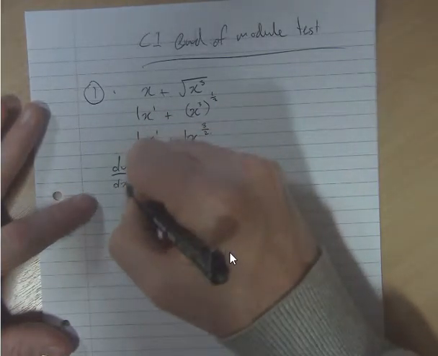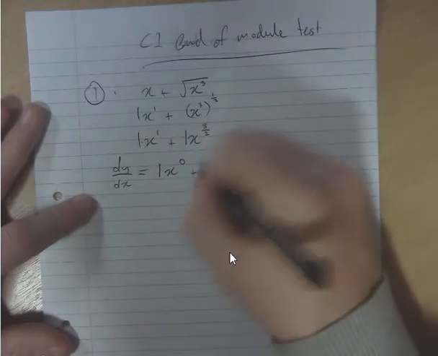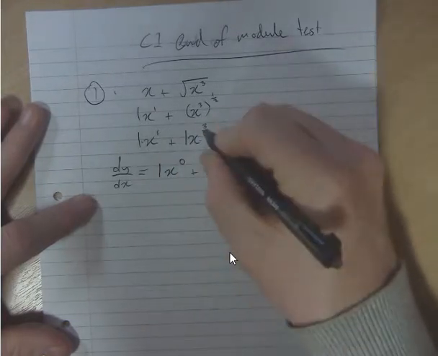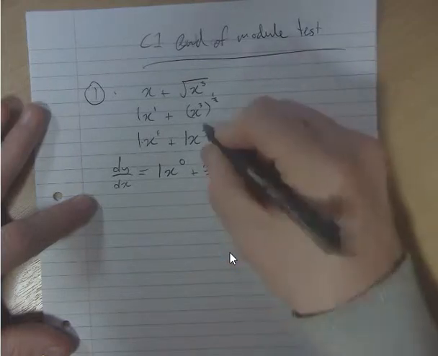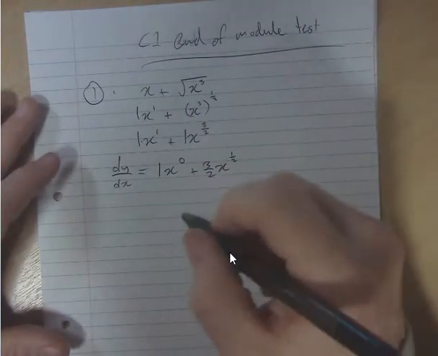dy dx equals this times this. This reduced by 1. This times this. This reduced by 1, that's 1.5. Reduce it by 1, you get a half.